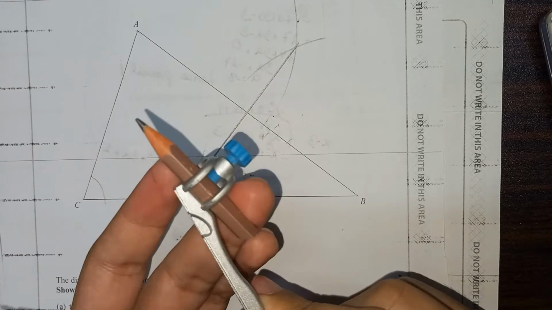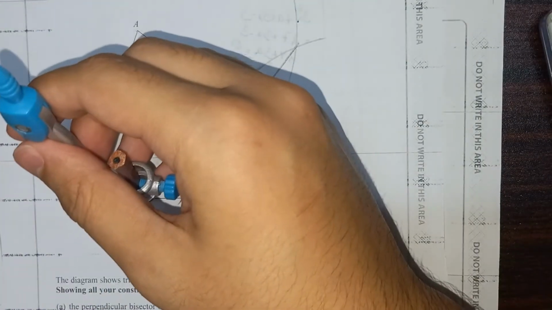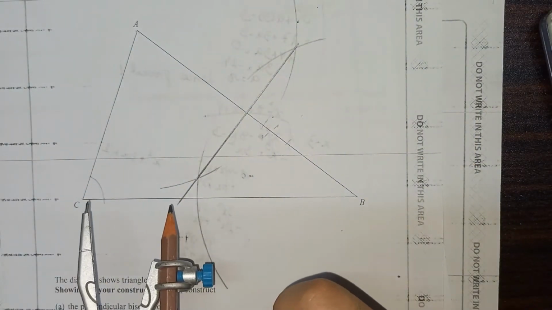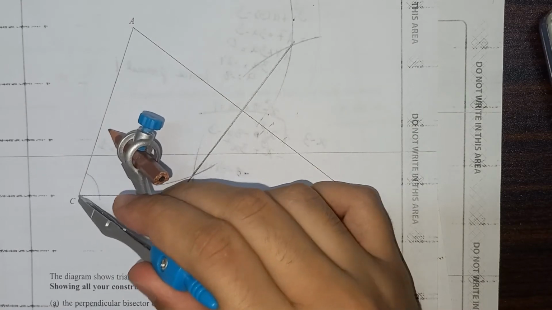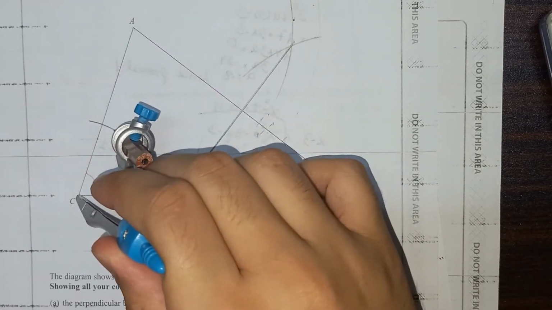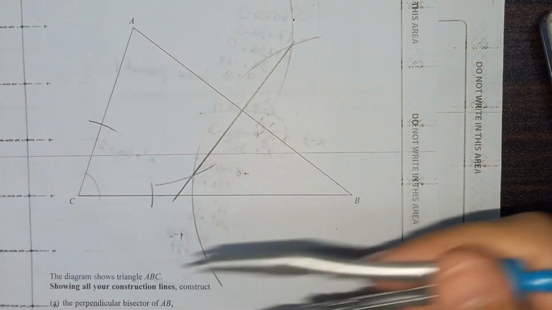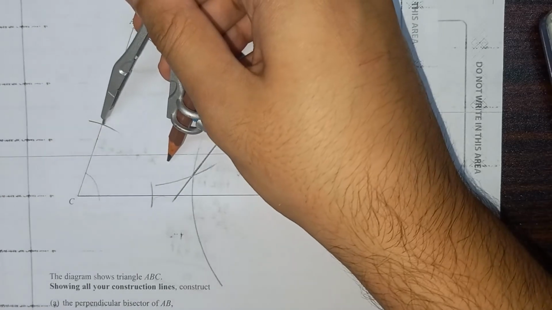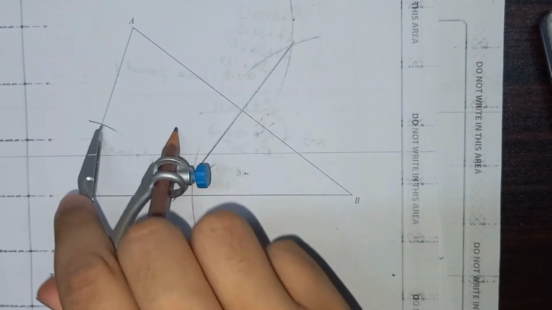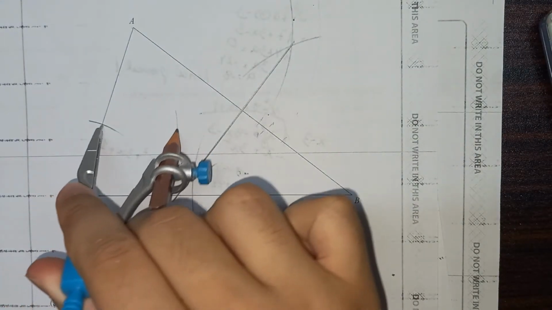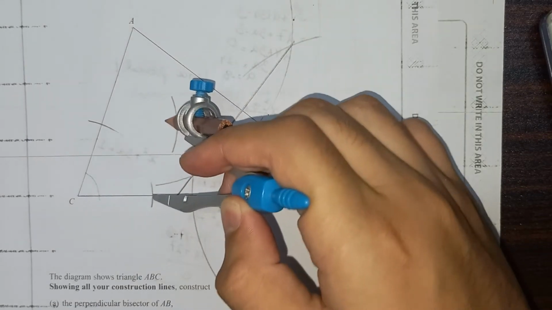To make that, keep the radius of your compass less than the radius. You can see over here, keep it less than the radius. Put it on the angle, make one cut on this line and one cut on this line. Now using the same radius, place the needle on the place you cut and draw an arc over here, and placing it on the other side, cut that arc over here.